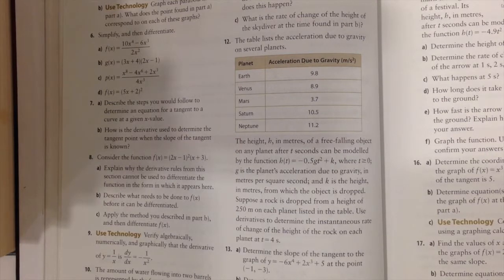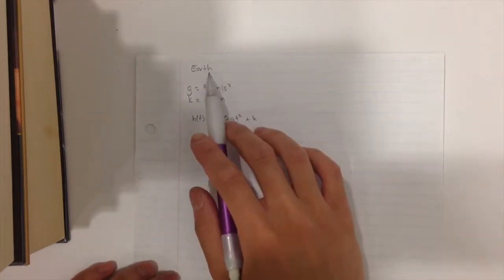We will first solve this question by finding the first derivative of the displacement function for each planet. We must substitute each planet's acceleration due to gravity into the variable g in the displacement function. So we'll solve for the instantaneous rate of change of the height of the rock on Earth's surface first.